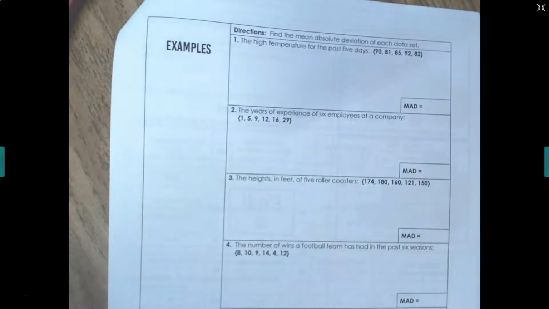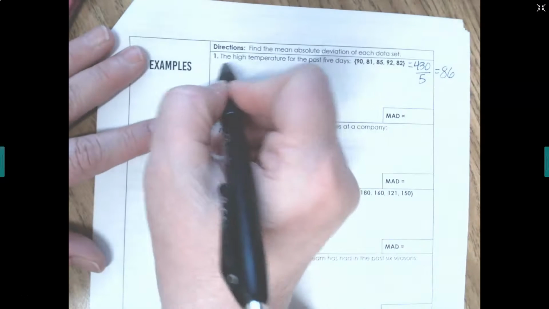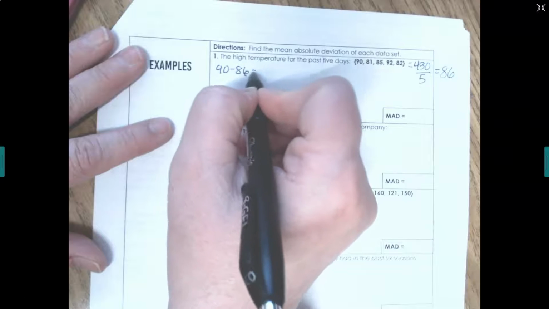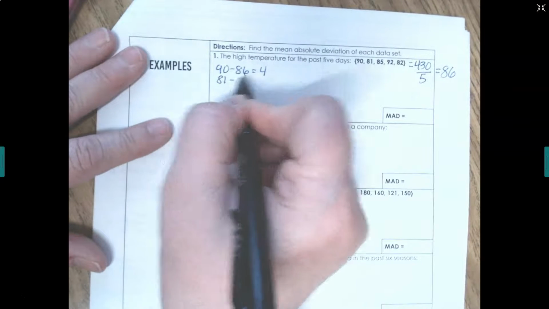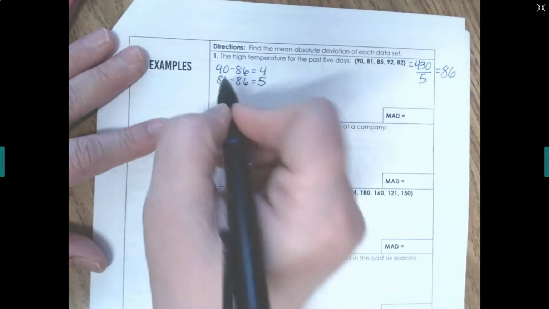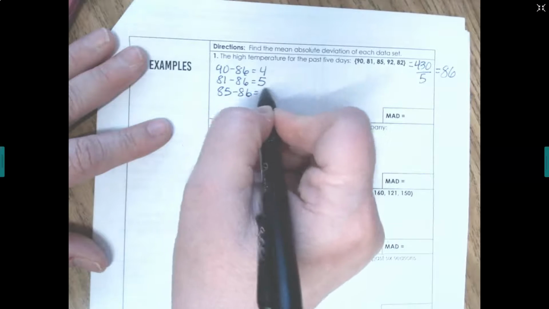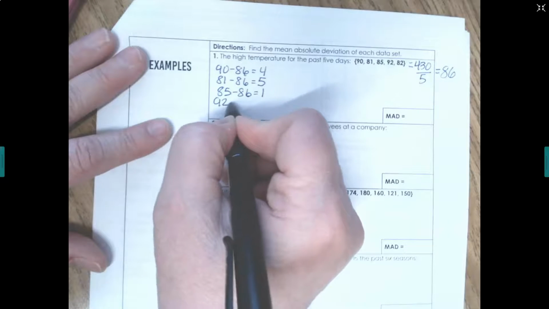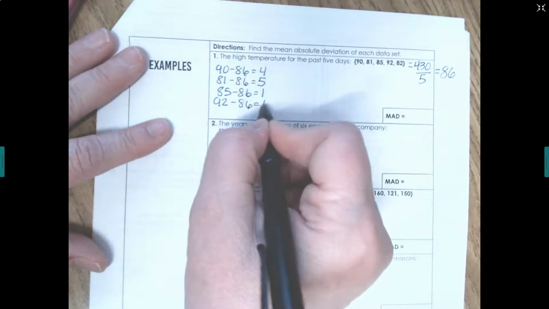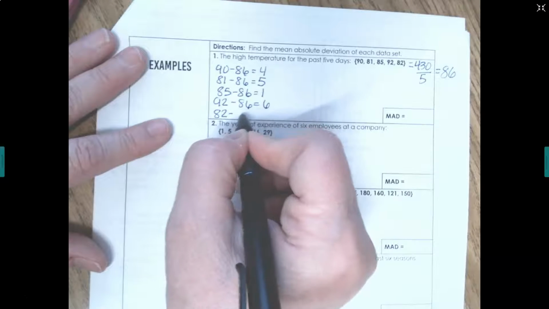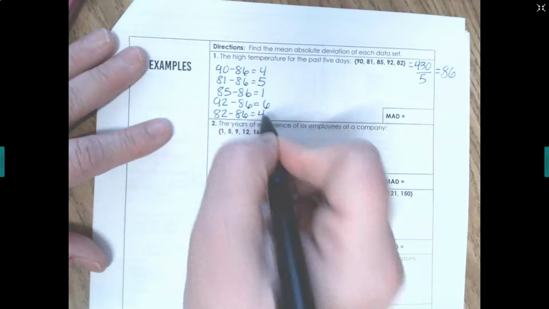All right, so let's try this first problem. We need the average, the mean, so add these all up, and when I add them all up, I got 430. And there's 1, 2, 3, 4, 5 of them. So that makes my mean 86. We're going to take each data value and subtract 86 from it to find the distance away. 90 minus 86 is 4. 81 minus 86 is 5. 85 minus 86 is 1. 92 minus 86 is 6, and 82 minus 86 is 4.